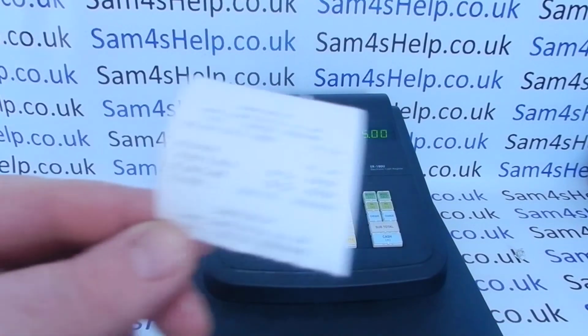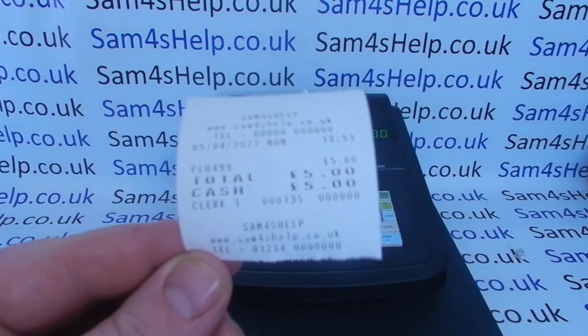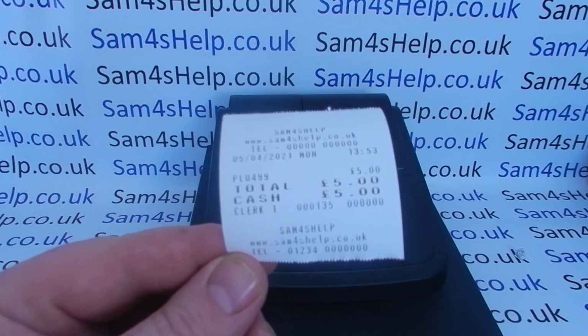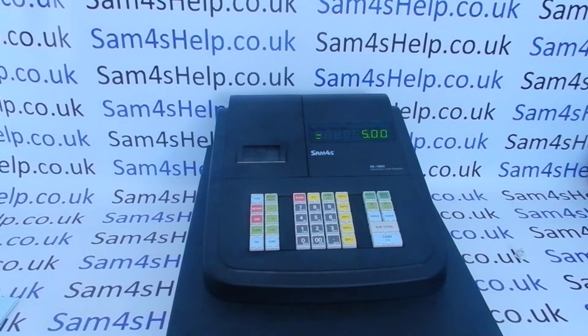So we've got a totally unprogrammed button, so it says PLU 499. I'll have a different video showing you how to name your PLUs, and it's set to be open price. So in this video we're going to do a couple of things. We're going to set the PLU status to allow a preset price, because as standard if you just do the price programming it won't work, because the PLUs are set to be open, so they will ignore the price you've programmed.